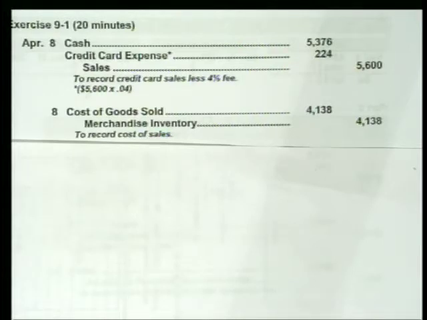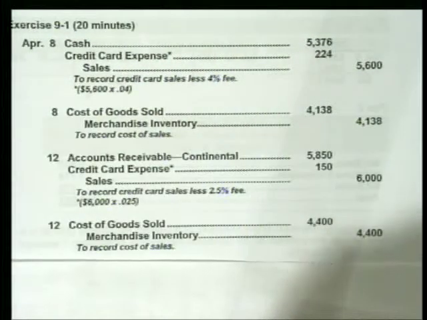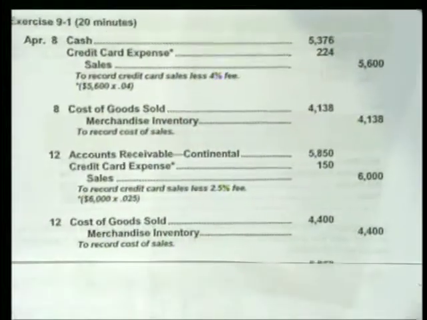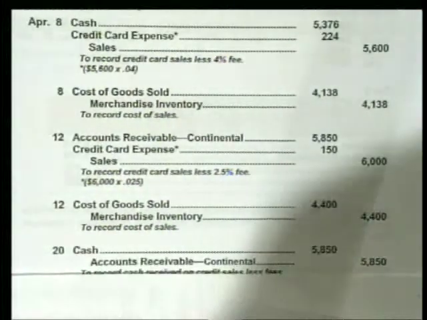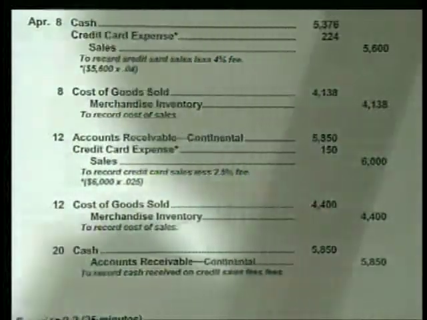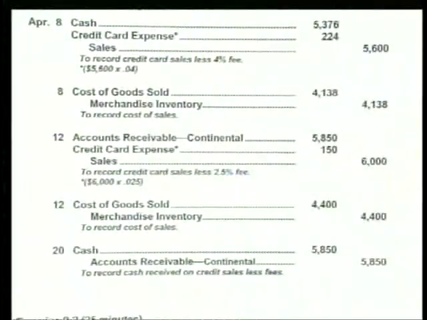On April 12th, they sold merchandise for $6,000 that had cost $4,400, and they accepted the customer's Continental card. Transferred $6,000 of credit card receipts to Continental, requesting payment. Okay? So on April 12th, those are the entries. All right? And then on April 20th, they received the check regarding the April 20th billing from the credit card company. Okay? So that is the answer to that.